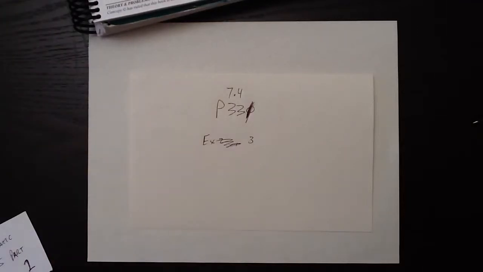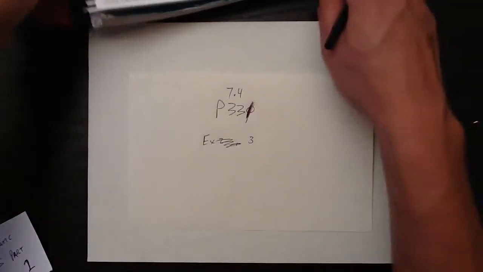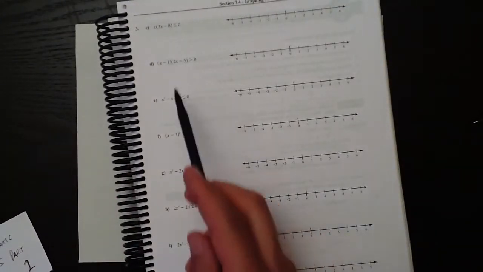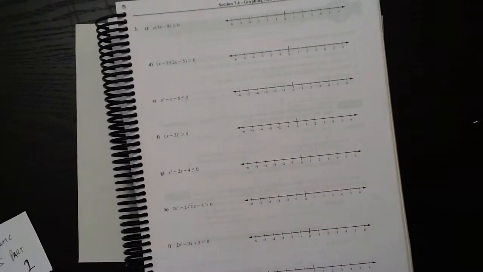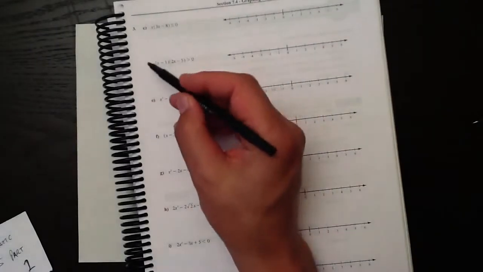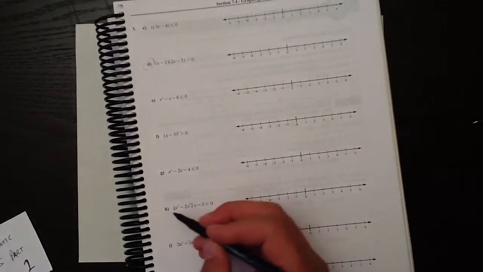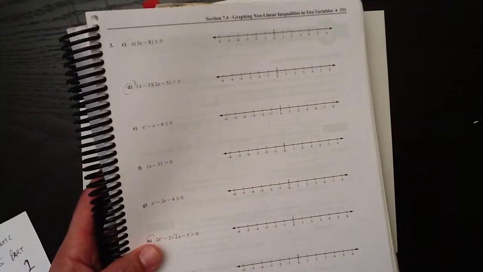Okay, page 331, exercise 3. It's a bunch of number lines, and you have to figure out where the solution set is for these quadratic inequalities. Let's try a couple of them. Let's try D, and later on we'll try H. H looks like a real pain. D is relatively easy. In fact, any one of these where you can factor it is going to be relatively easy. So D looks like this.